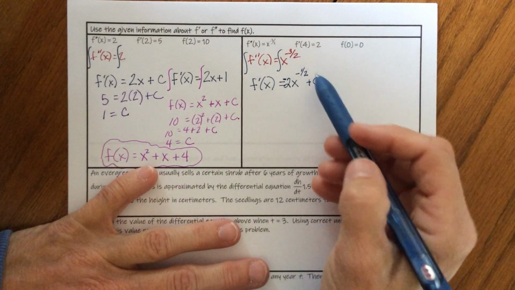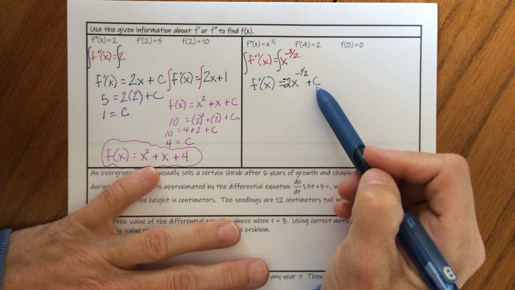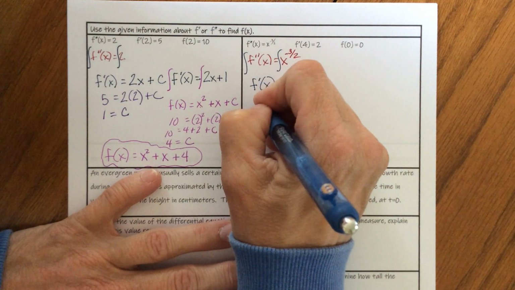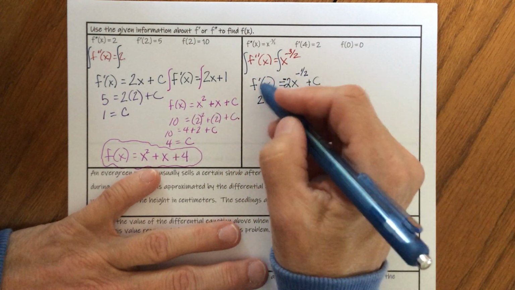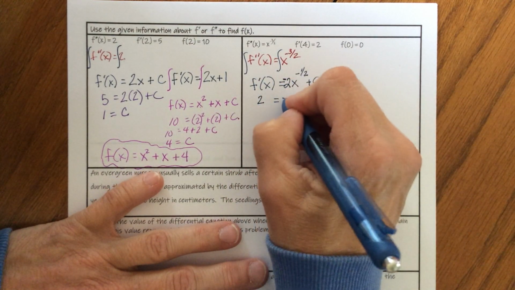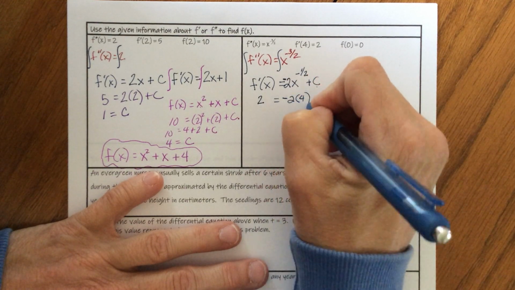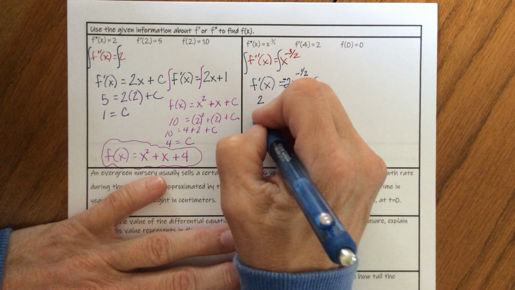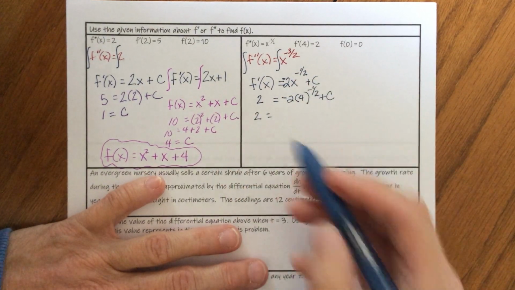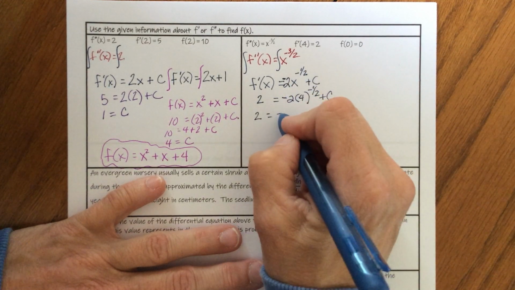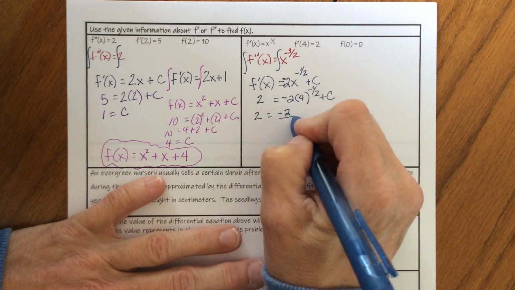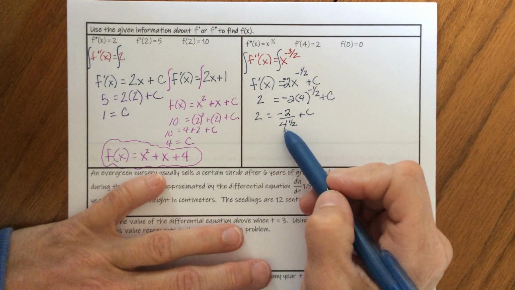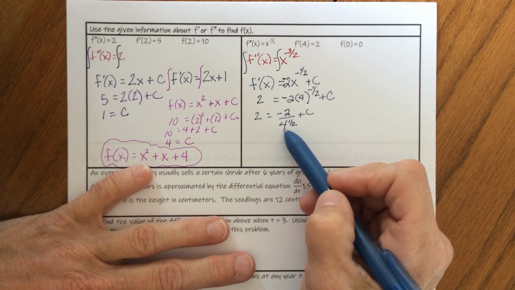I have information now that will allow me to find c and get a specific first derivative. So I will replace f prime of x with 2, and I will replace x with 4. This will help me find c. So this is going to be 2 equals negative 2 over 4 to the 1/2 plus c. The square root of 4 is 2.